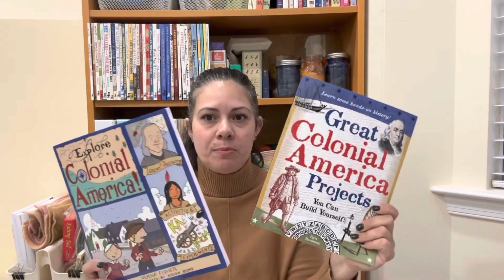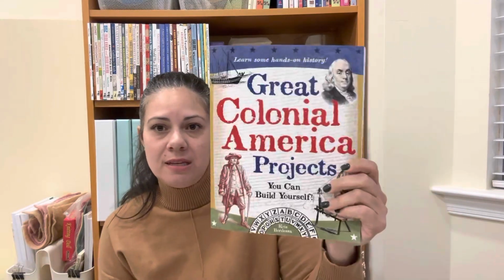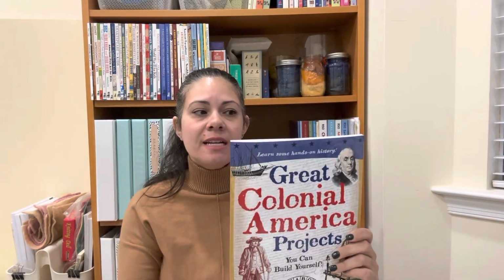This is by Chris Bordesa, and they were both Nomad Press books. So we have a lot of Nomad Press books. We really, really like these. So this is another one, but this is now for the older child. This is the 9 through 12-year-olds.